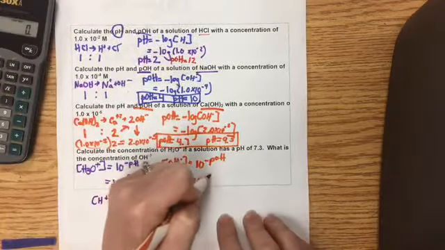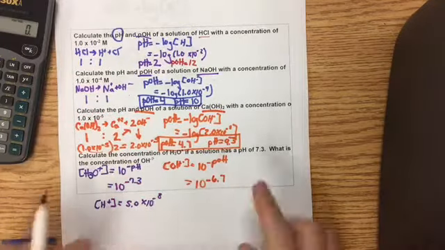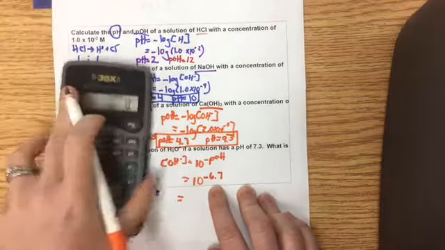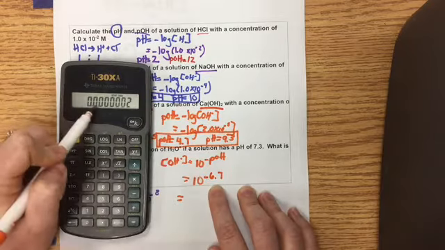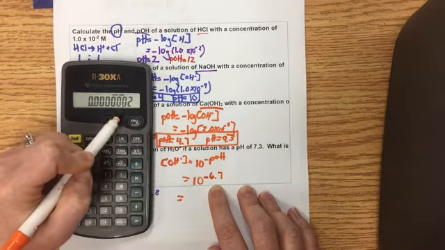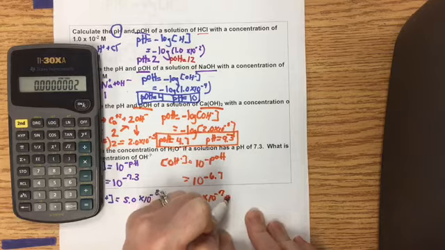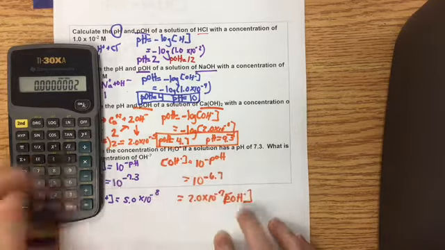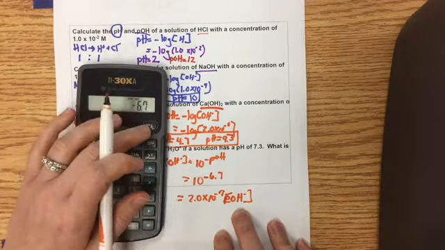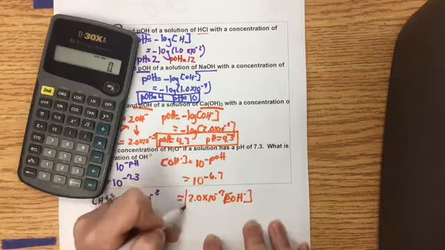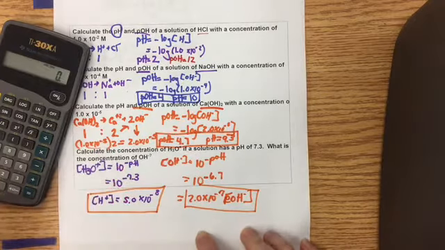Okay, so I'm going to take 10 to the negative 6.7 because that's pOH. Because remember, 7.3 plus 6.7 add up to 14. Okay, so I'm just going to plug that into my calculator again. So I have a 6.7 negative, and I'm going to take 10 to that value, and I get 1, 2, 3, 4, 5, 6, 7. 2.0 times 10 to the negative 7 equals my concentration of OH-. To double check my answer, I'm just going to hit the log of that, and I get negative 6.7, which is what I want. So this is going to be my concentration of OH-, and this is my concentration of H+. Remember, just taking it 10 to the negative pH.